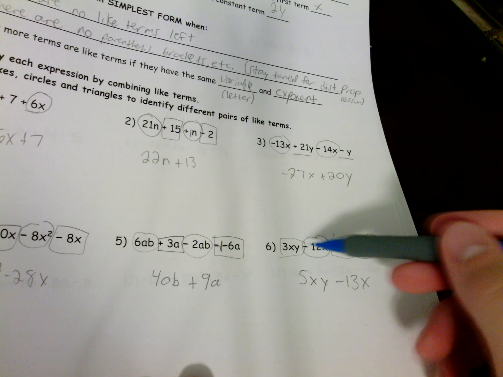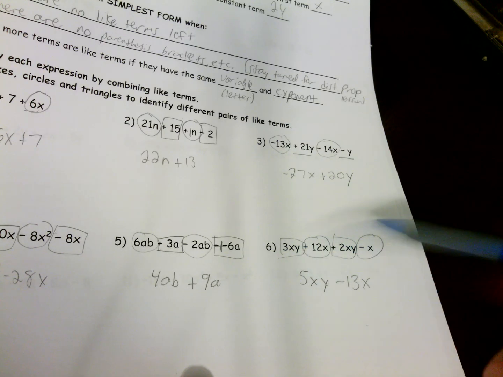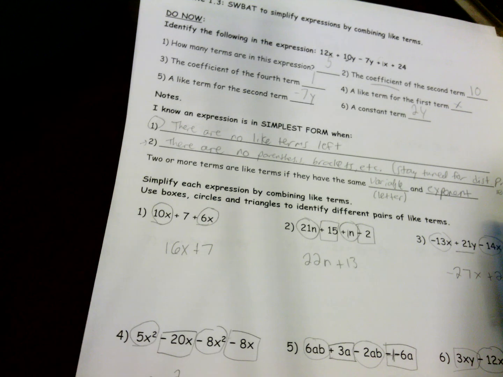Now, the reason I was circling these in different shapes, putting a box and a circle, was just to indicate these like terms. The reason I circled these was to indicate that they were like terms, kind of like in the Desmos activity when you circled the like terms in different colors.